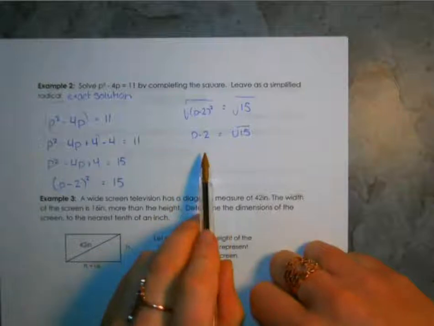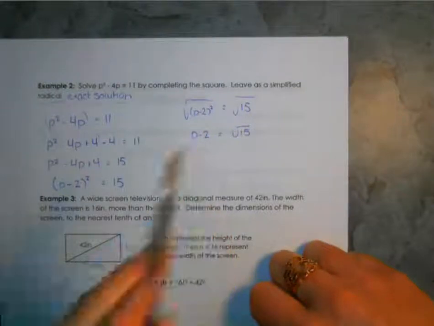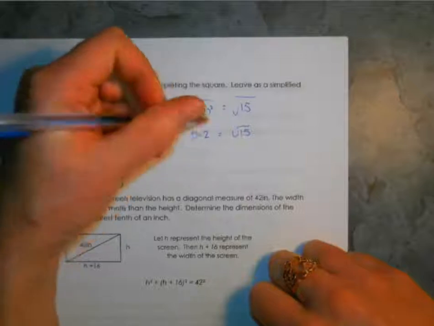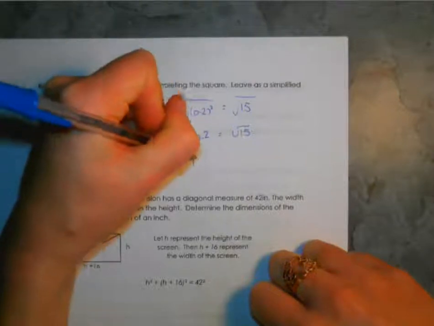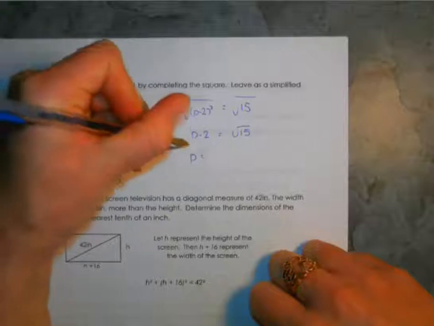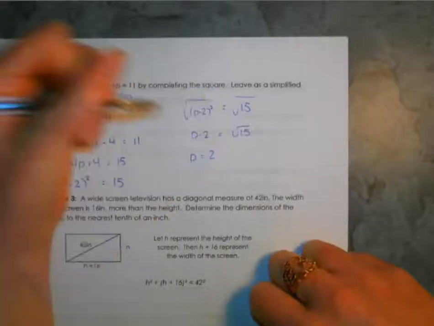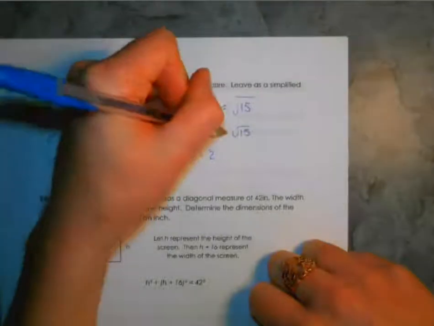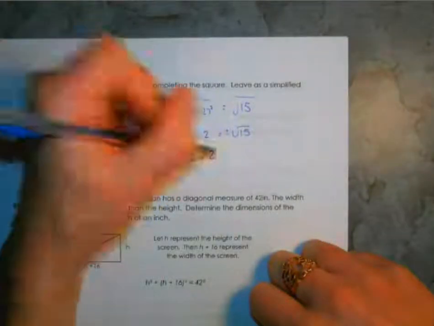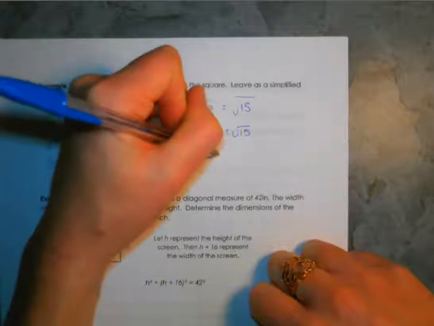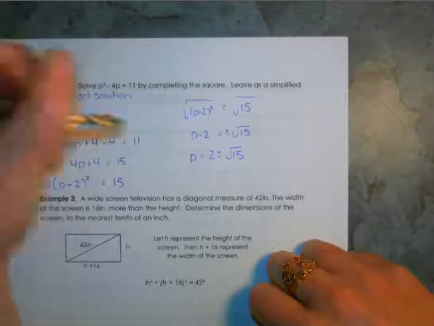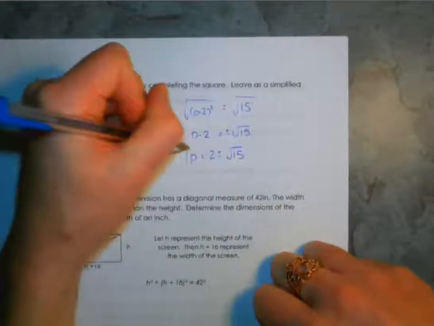And then I'm going to have to move this 2 away from the p-value to isolate it. So that means I need to add it to the other side. So basically p is equal to, I've added 2 to this side, so it's positive. And then with a square root, remember it's always plus or minus because we can't say for sure. So plus or minus the root of 15. Okay, and that would be our final answer.